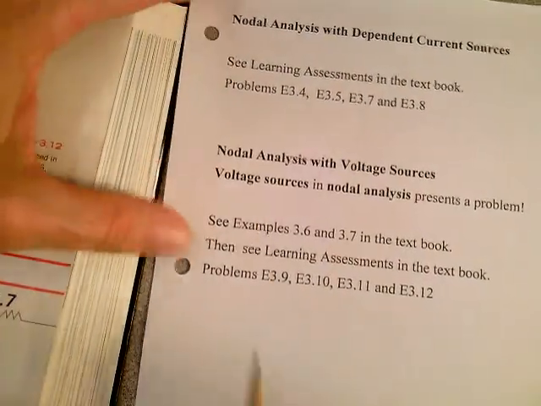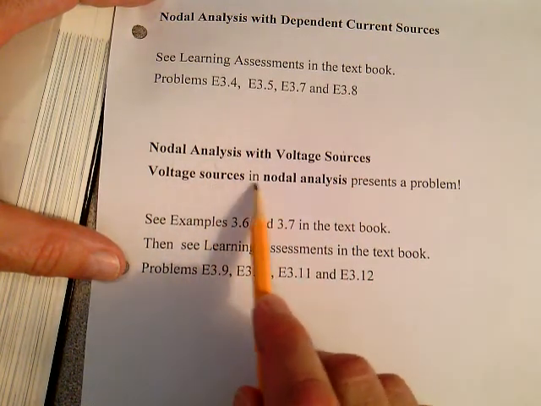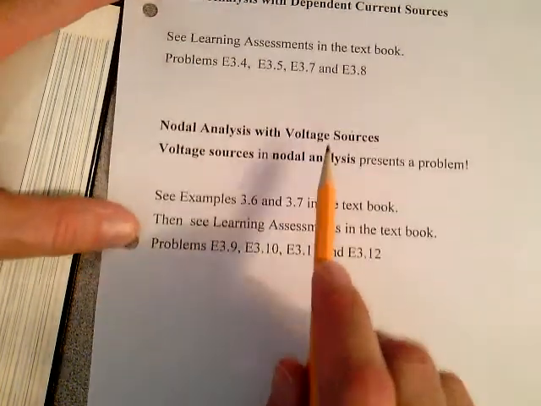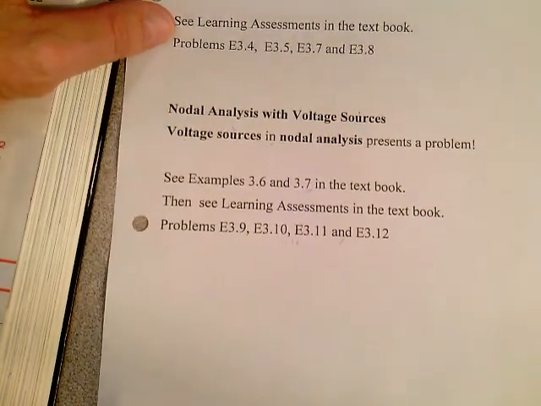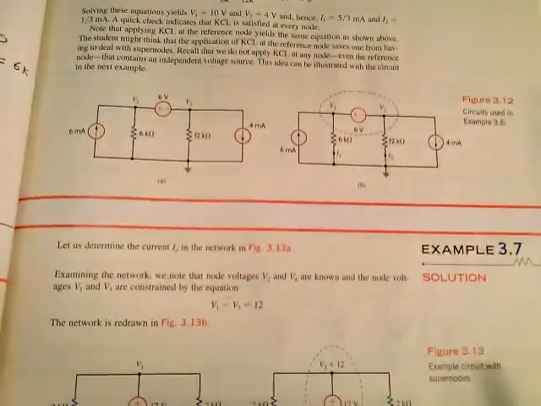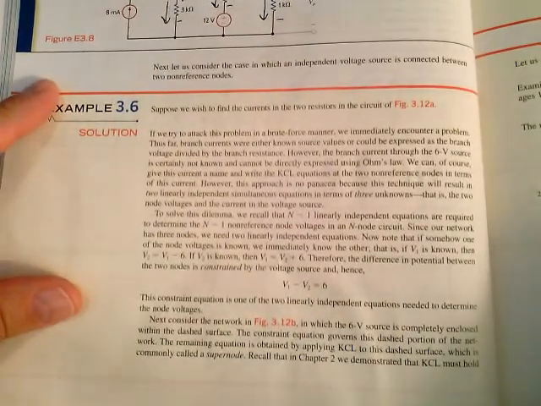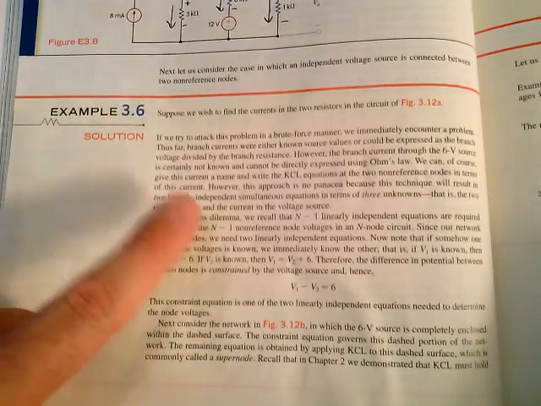And then finally, I want to look at nodal analysis with voltage sources. Voltage sources in nodal analysis presents us with a little bit of a problem. And you're going to see why as we look over a couple examples and look over some of these problems down here. There's example 3.6 and 3.7 in the book. And I want you to notice here example 3.6.